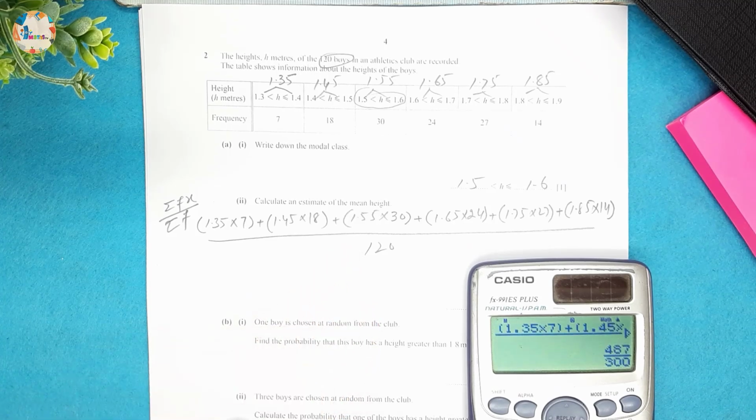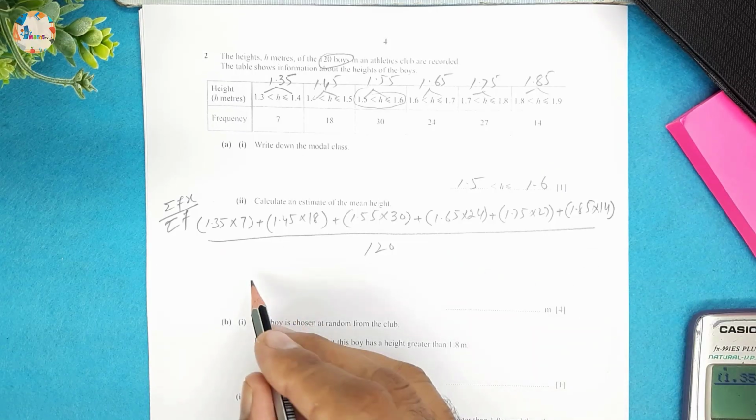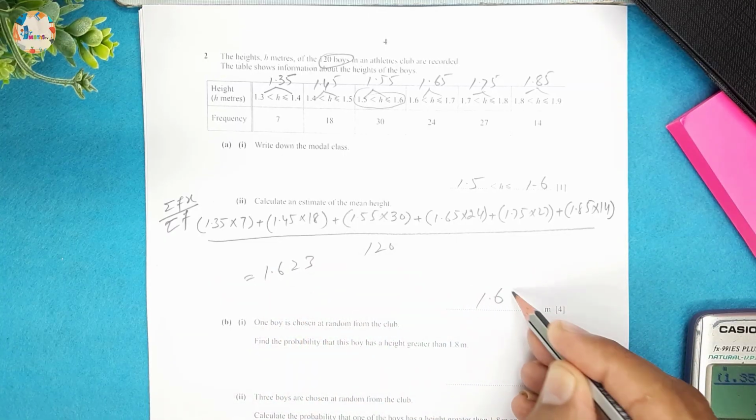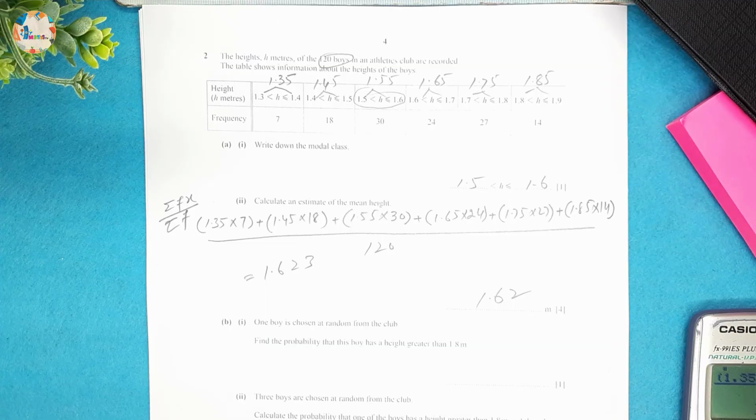This will be equal to 1.623, so we can write 1.62 as the rounded answer.